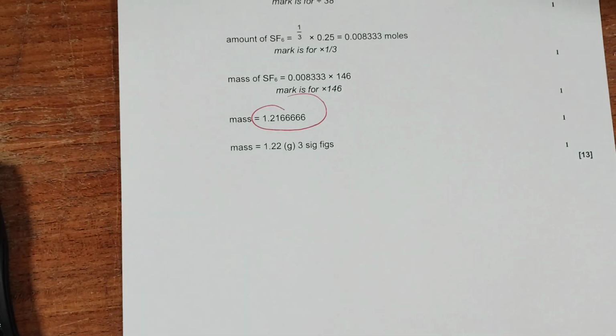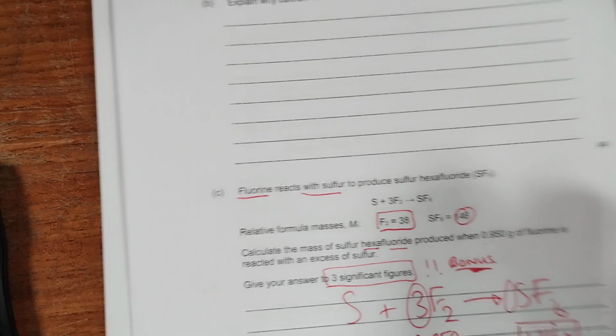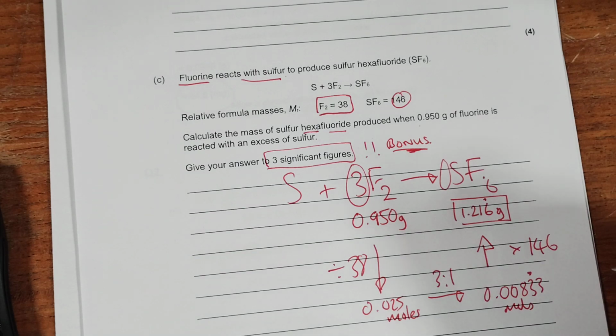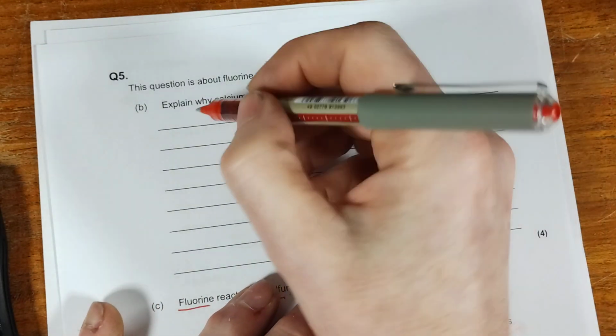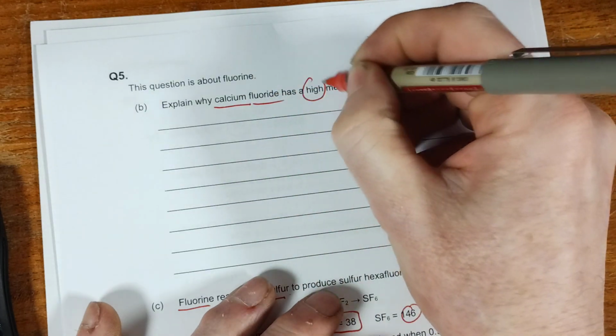I haven't got the examiner's report for that, but I guarantee you that not many students got this right. I'm just going to look at this question before I go on to question number 3. Explain why calcium fluoride has a high melting point.